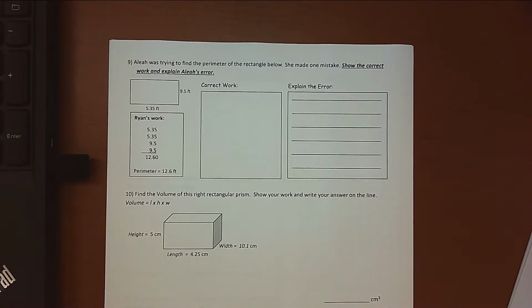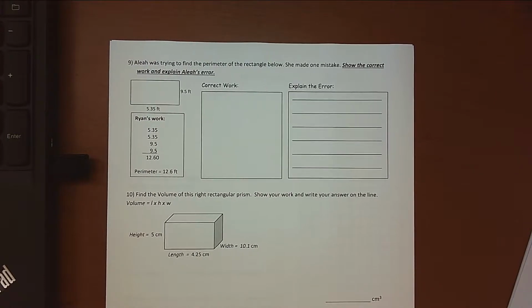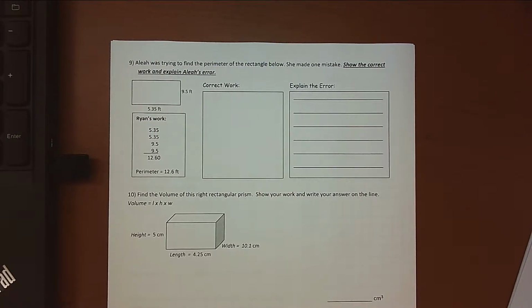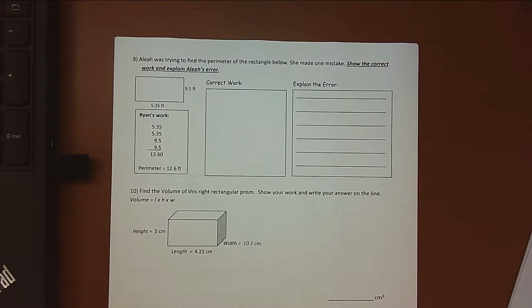All right, here we go with page 3 of our study guide. So this is Unit 2, Part 2, page 2 of the Answer Key Study Guide.